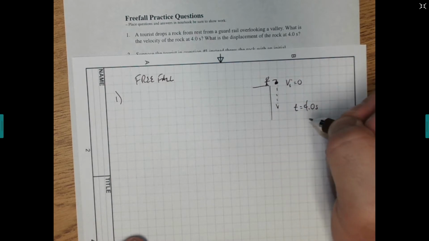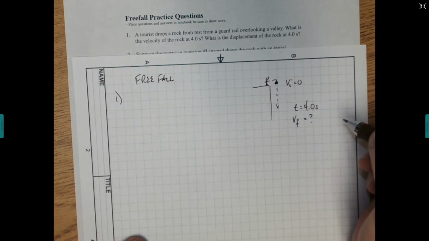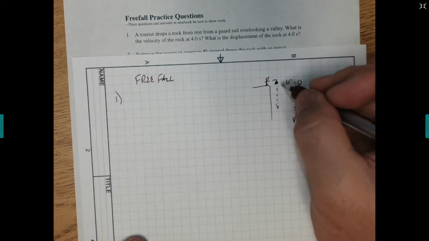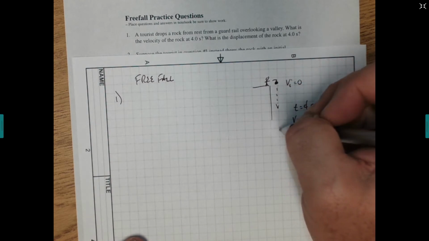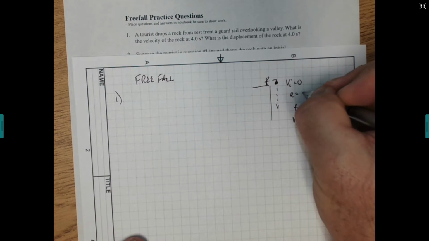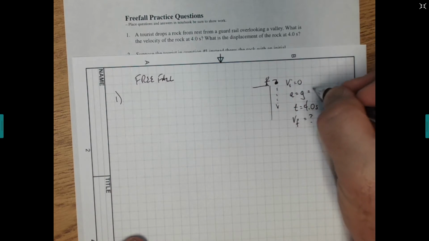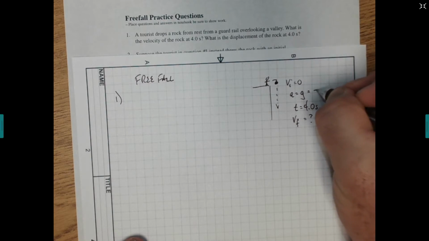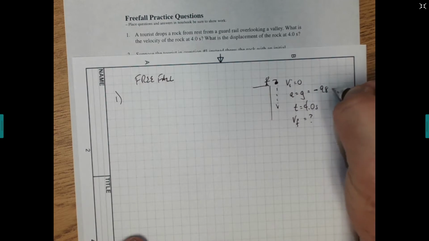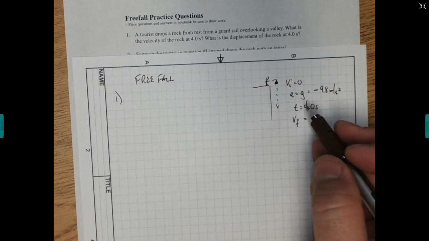How fast am I going at the bottom? It says what is the velocity at the bottom? The final velocity is my unknown. But what else do we know? Because we're next to the Earth, the rock is going to accelerate downward. It's going to accelerate because of gravity, so we call that g. It doesn't really tell us if we're in feet or meters, so let's just use meters. It's going down 9.8 meters per second squared. And then we've got to figure out what equation works for that.